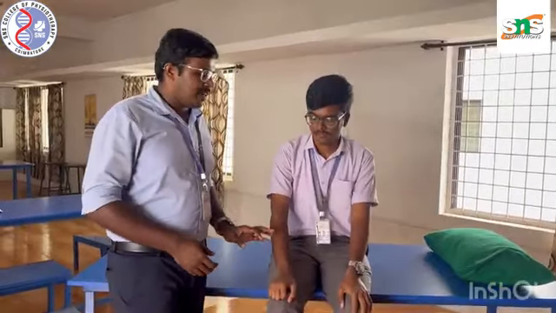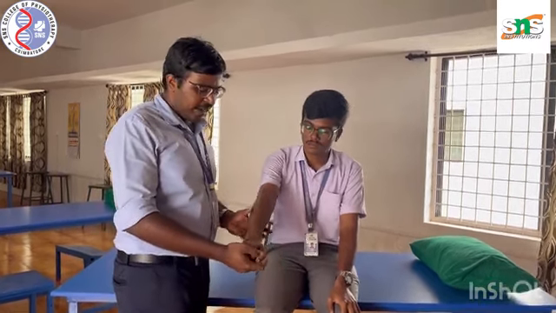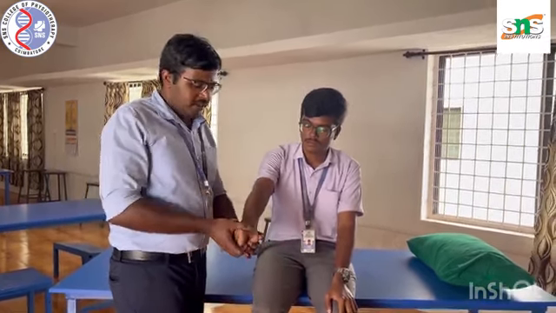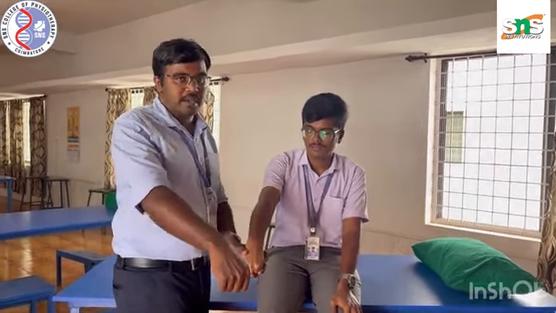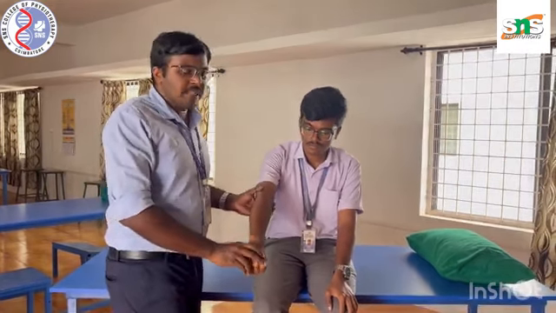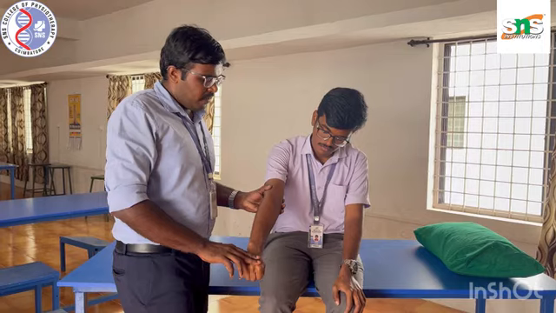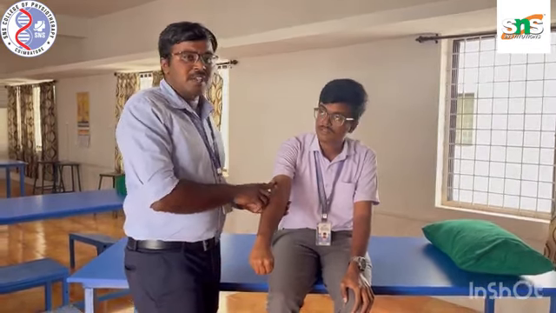Next we can see the special tests for tennis elbow. We have Cozen's test and Mills test. In Cozen's test, the patient is in elbow extension with the hand in a fist. I tell the patient to do wrist extension, but I resist the wrist extension. At that time the patient feels pain on the lateral side of the elbow. So this is positive for tennis elbow.